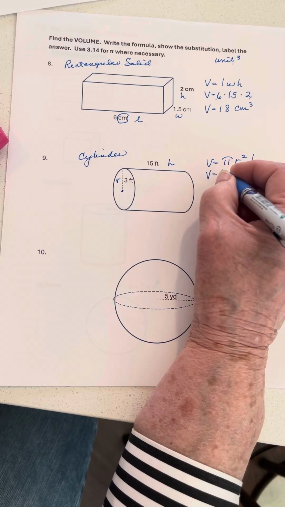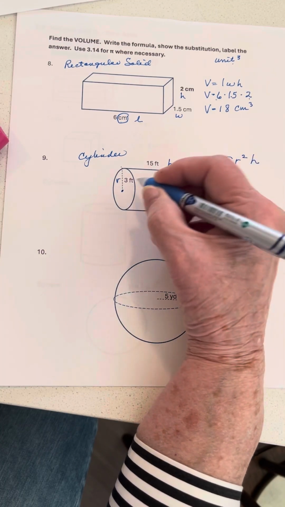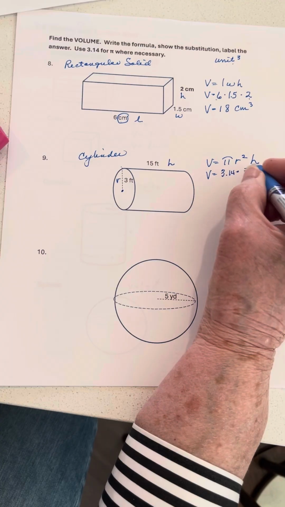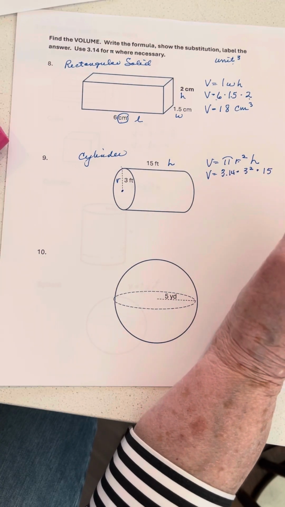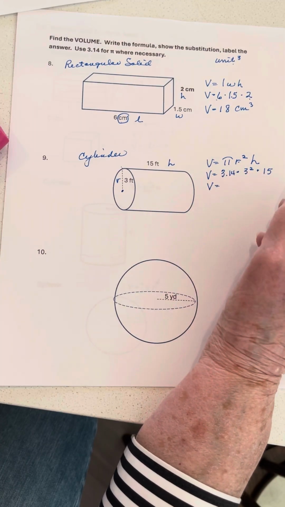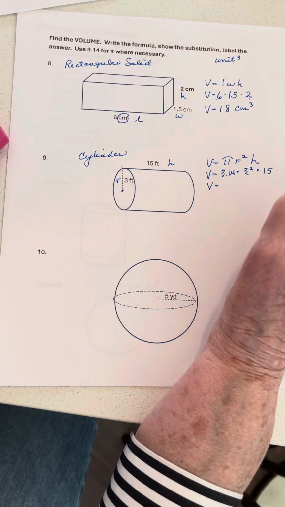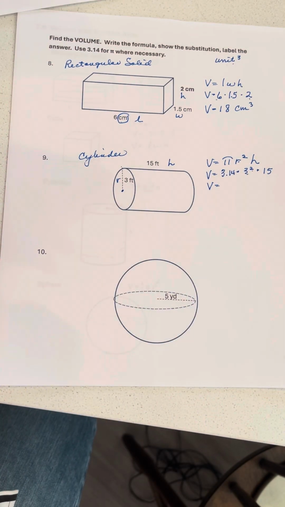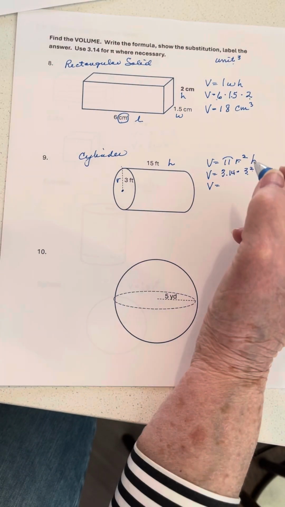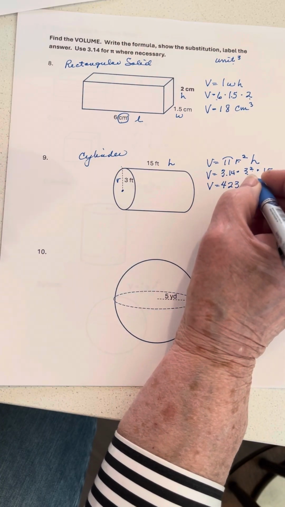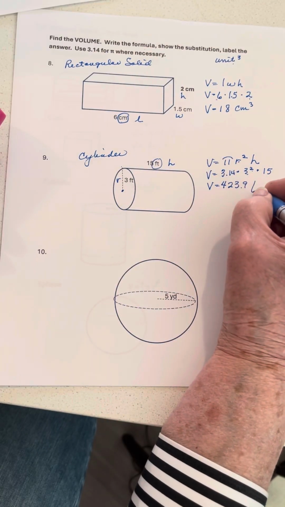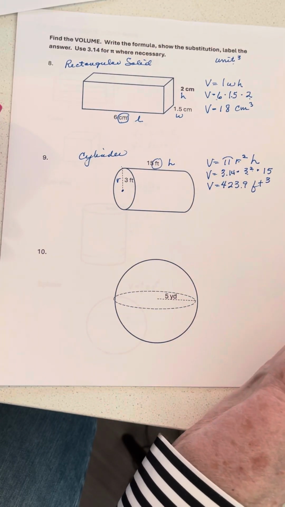So the volume is equal to 3.14 times 3 squared, the radius squared, times the height, which is 15. So I know that 3 squared is 9. So 9 times 15 times 3.14. And I'm getting 423 9/10. This is measured in feet. We're finding volume, so it's cubic feet.